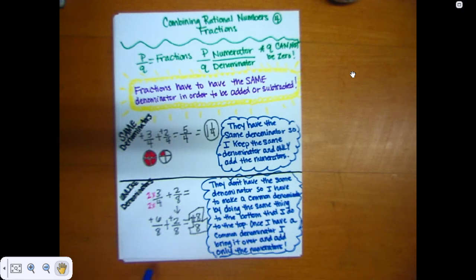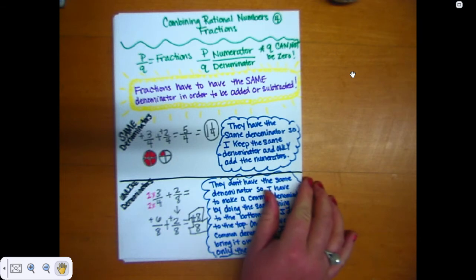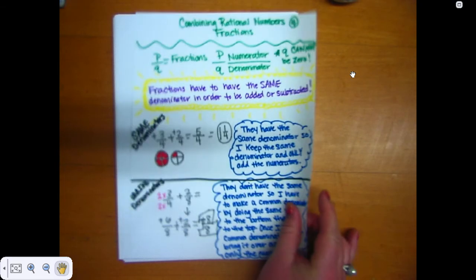So make sure you turn this notebook entry into me so I know that you did it. And make sure you put it in a safe place so if you need to reference it later, you can. Now let's practice. You have some practice. Let me put this to the side. Okay, so we're going to practice.